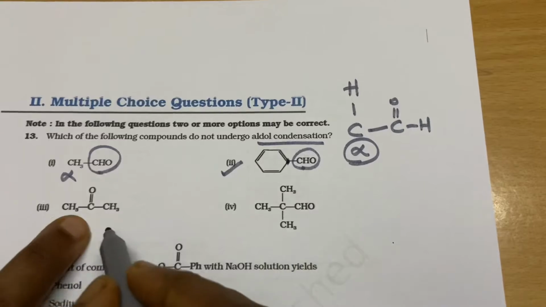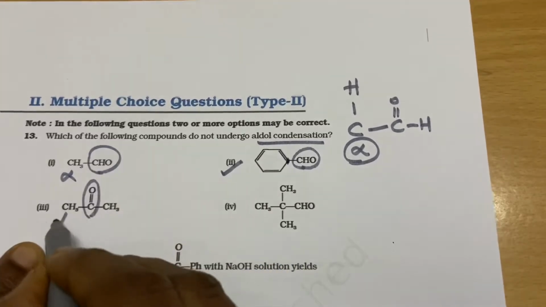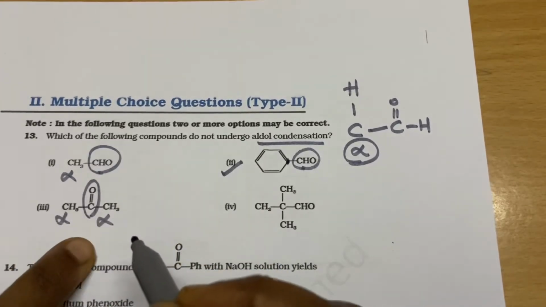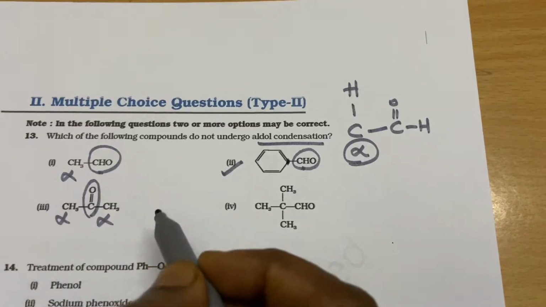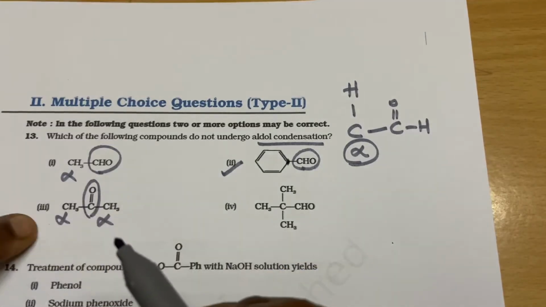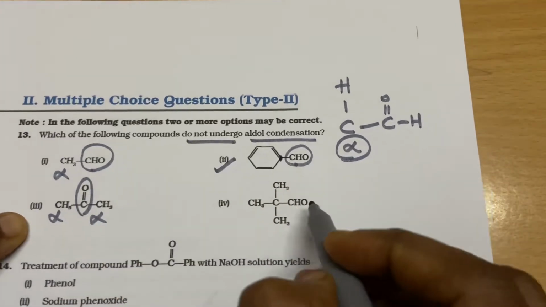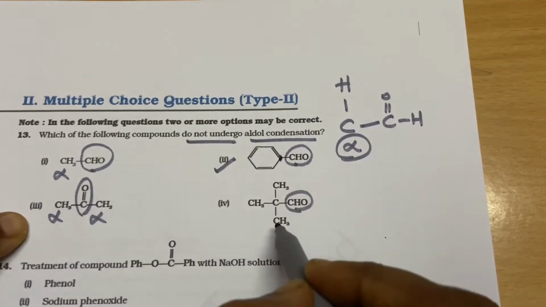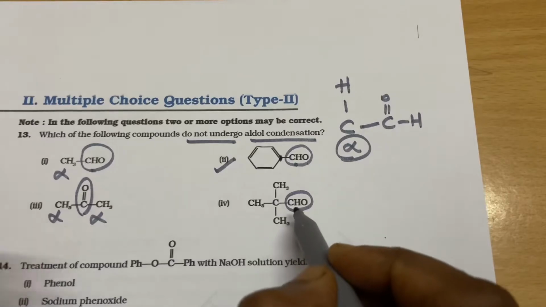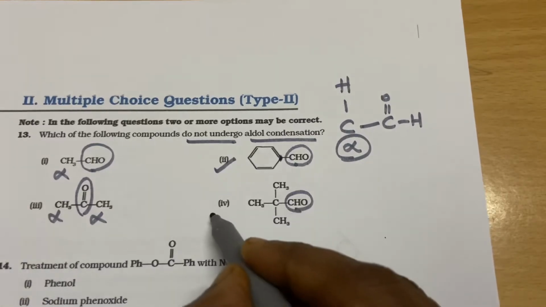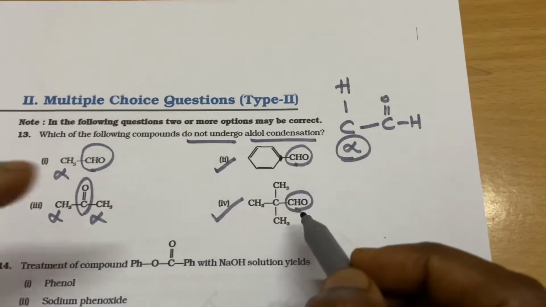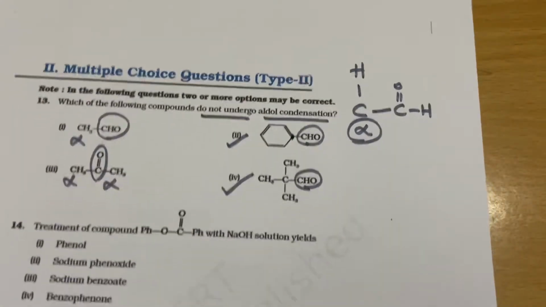Okay, so this is a keto carbonyl. This is also an alpha carbon, and this is also an alpha carbon. So we have 6 alpha hydrogens, so this will undergo it. But the question is which will not undergo. Here this is the functional group and this is the alpha carbon. There is no hydrogen attached to it, so it will not undergo aldol condensation. So these two will not undergo aldol condensation.